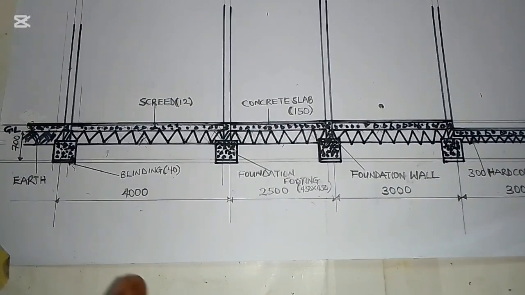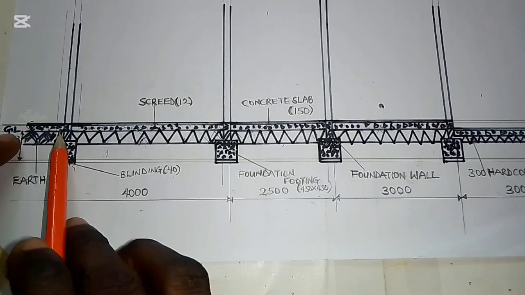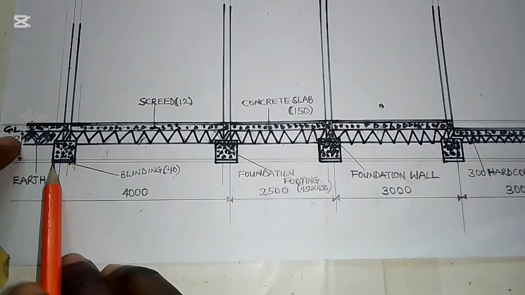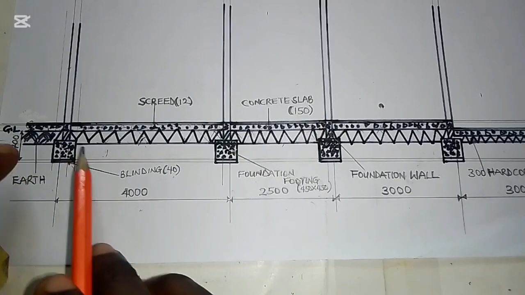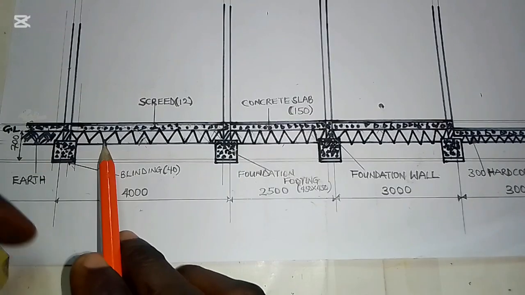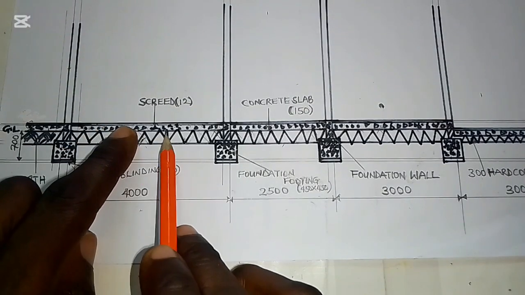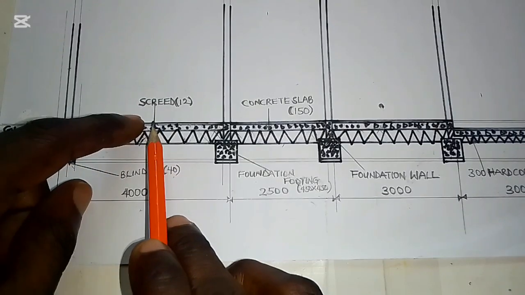It's very simple. Once you've gotten the level, the foundation height below the ground level, the next thing we take is the hardcore, which is in the ground level. So after the hardcore, before you have the concrete slab on the hardcore, then the screed. It is in that order.